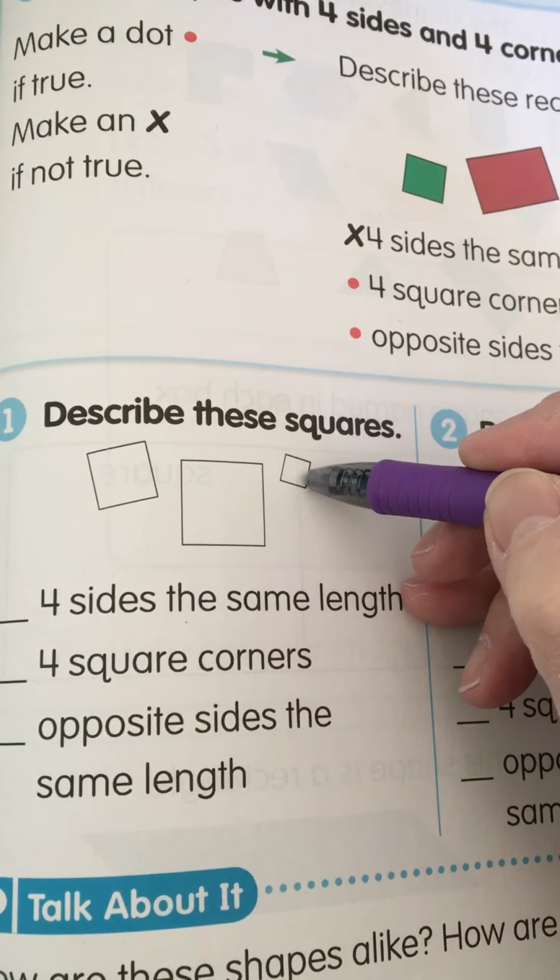Opposite sides the same length. So if I'm looking at this one, and I want to go opposite, that's going to be here. Is that the same length? Yes. How about here? And this one? Are those the same length? Yes, they are. So all of these have the same length. The opposite sides are the same length. So that's true.